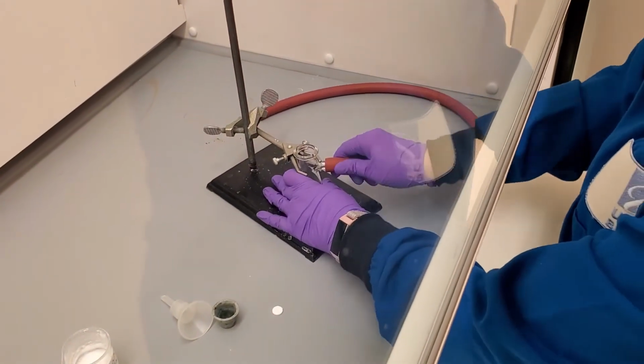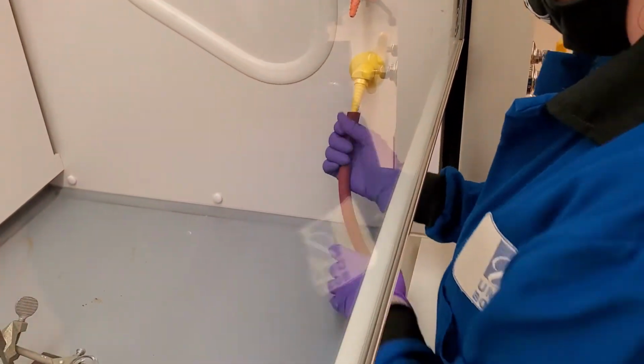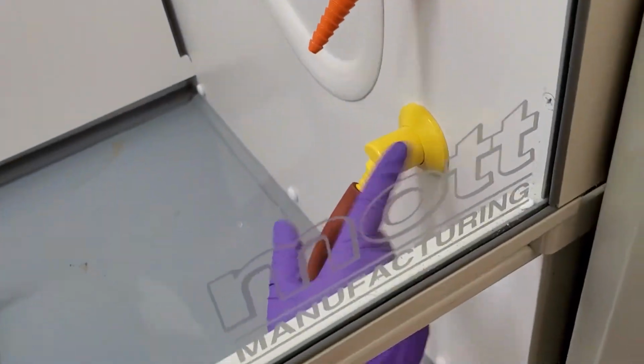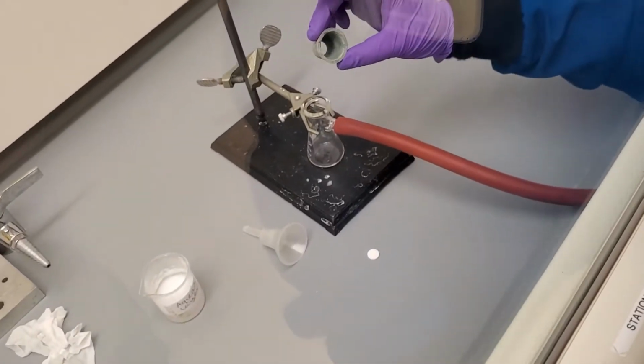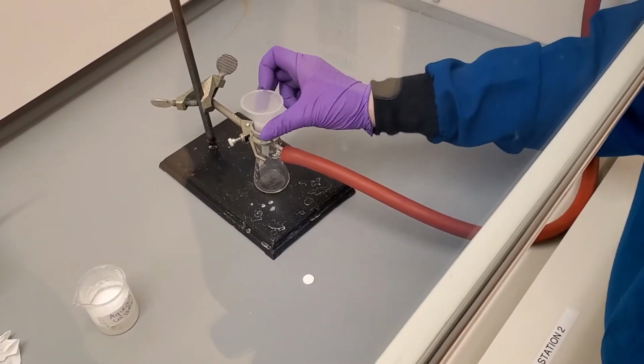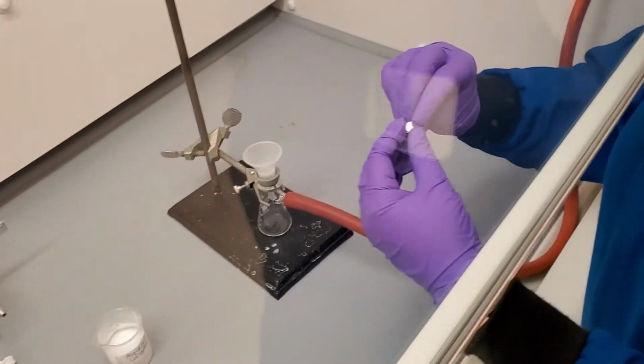Attach the vacuum hose to the filter flask and to the vacuum nozzle. In our lab, it is the yellow nozzle labeled vac. Place the neoprene adapter in the neck of the filter flask. Place a new filter into the Hirsch funnel and put the Hirsch funnel in the neoprene adapter.